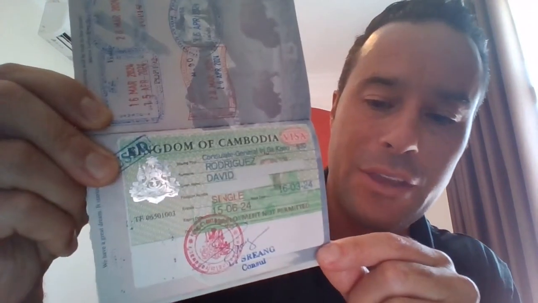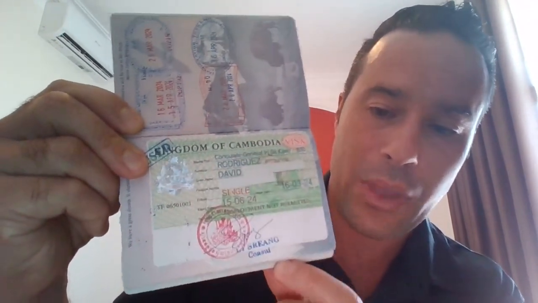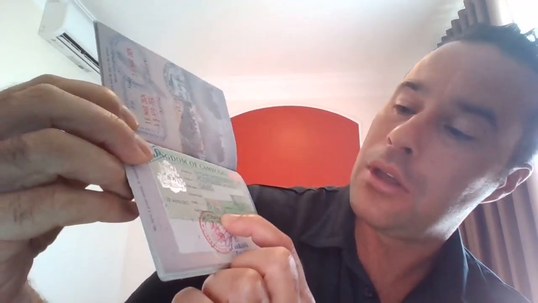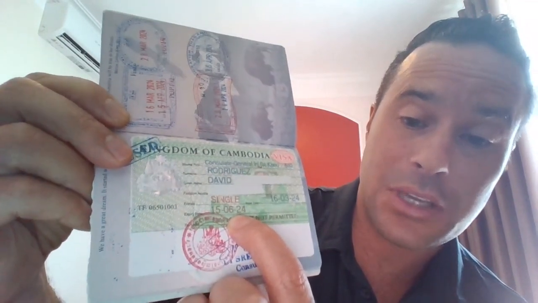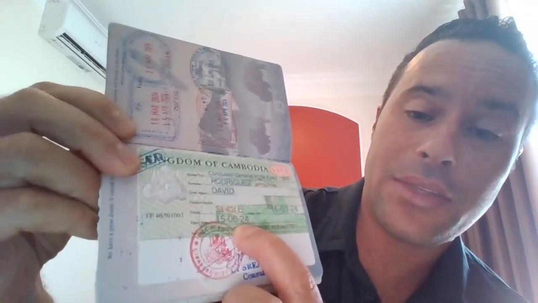Now, here is an example of a visa, a full-on visa that they place in your passport. This is for Cambodia. It is a single entry visa for tourism purposes. I had until June 15th of 2024 to enter the country. That doesn't mean I could stay to that date. That means I needed to enter by that date to get my 30 days.